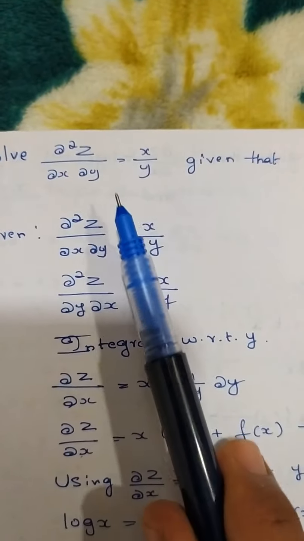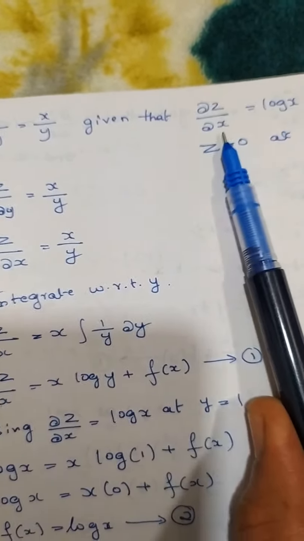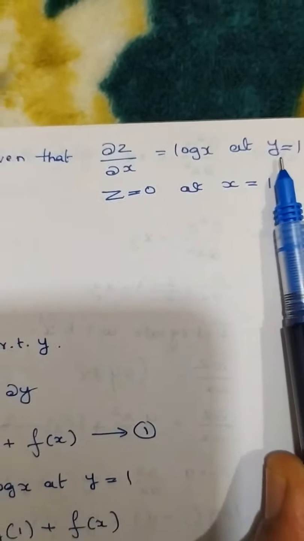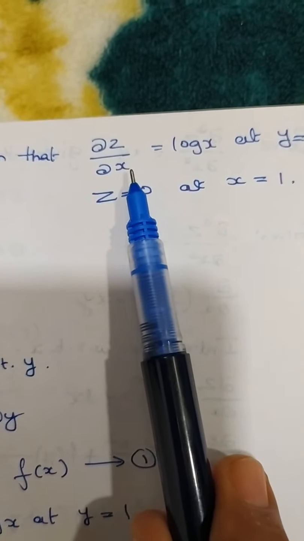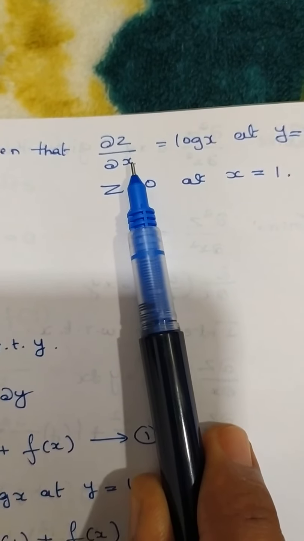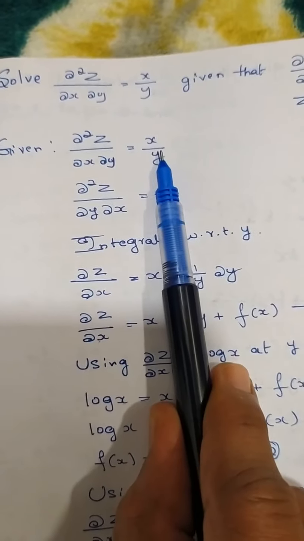Del square z by del x del y is equal to x by y, given that del z by del x is equal to log x at y is equal to 1. This is your first condition. In the first condition we have del z by del x, which means you have to integrate with respect to y. That's it. Okay. Now consider the given PDE.